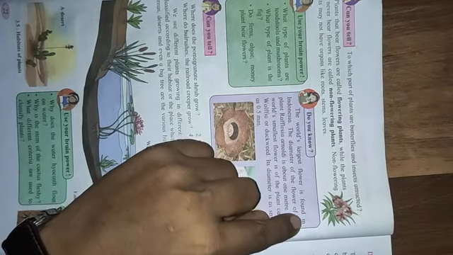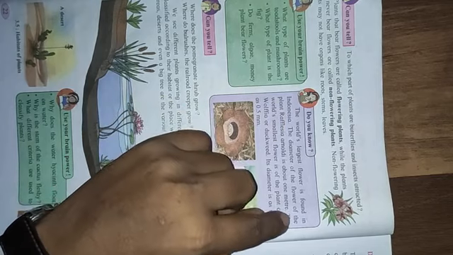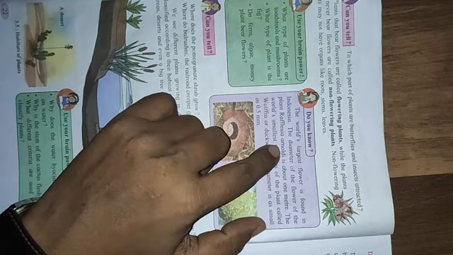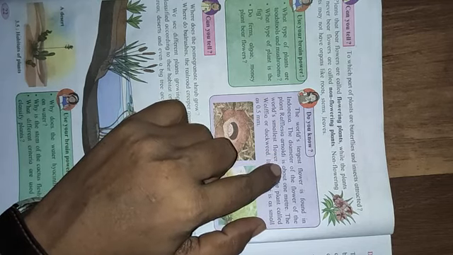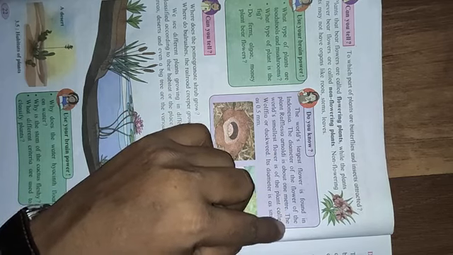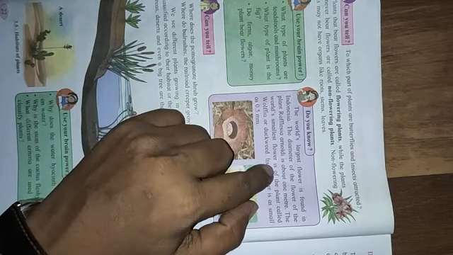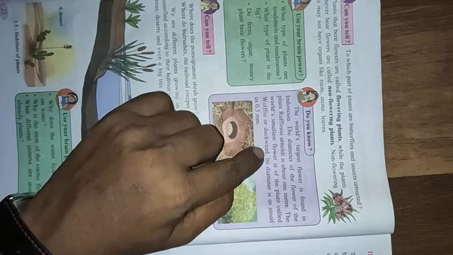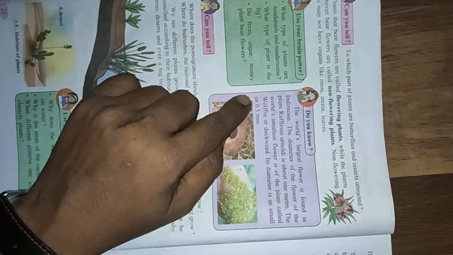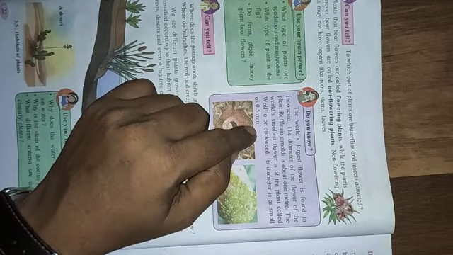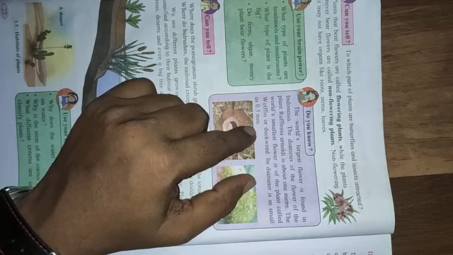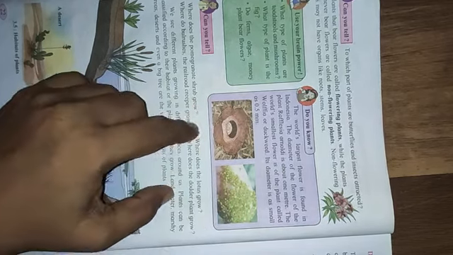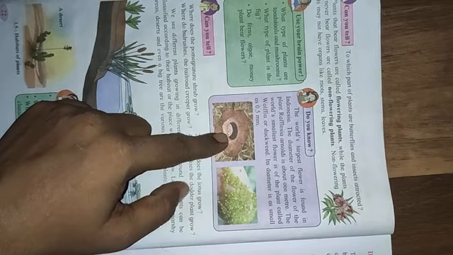The world's largest flower is found in Indonesia. The diameter of the flower of the plant Rafflesia arnoldii is about 1 meter. The world's smallest flower is of the plant called Wolffia or duckweed. Its diameter is much smaller, 0.5 millimeter. So the largest flower is what? 1 meter, and the smallest is what? 0.5 mm.